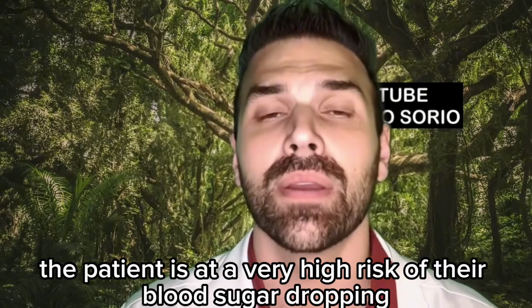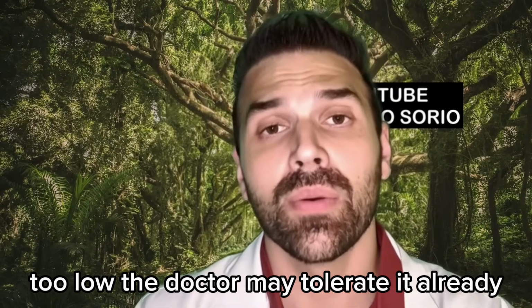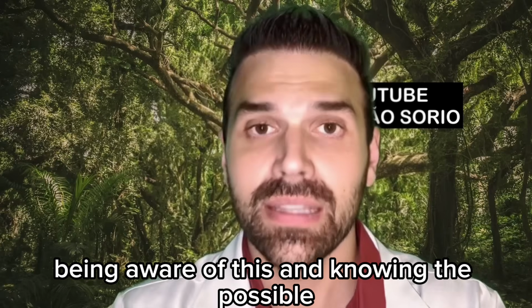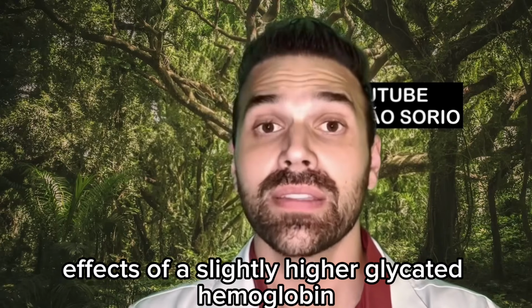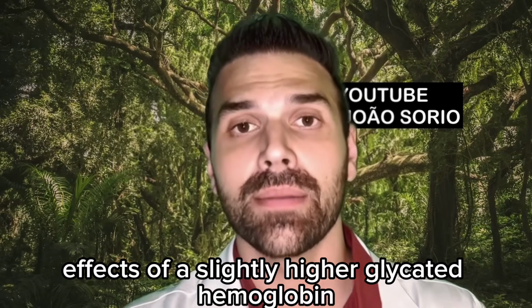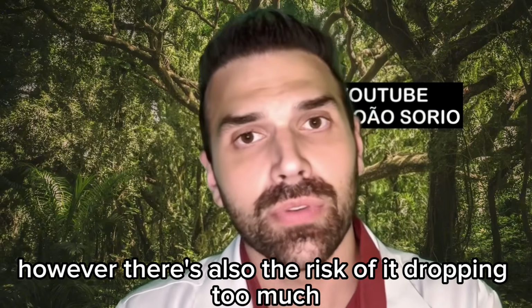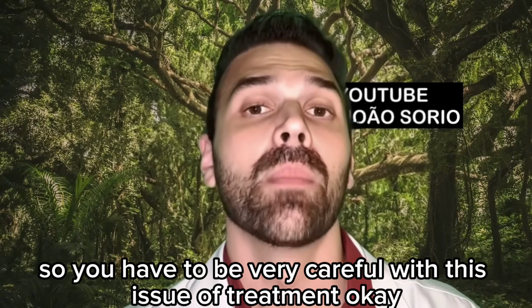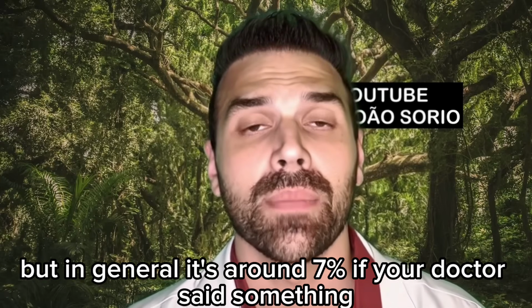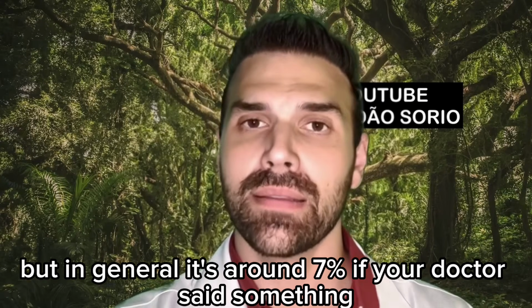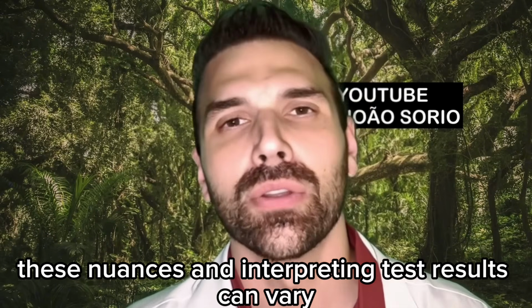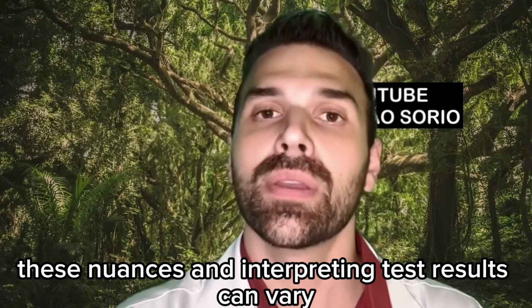If the patient is at a very high risk of their blood sugar dropping too low, the doctor may tolerate it, already being aware of this, and knowing the possible effects of a slightly higher glycated hemoglobin. However, there's also the risk of it dropping too much, so you have to be very careful with this issue of treatment, okay? But in general, it's around 7%. If your doctor said something different, that's why I mentioned it, right? These nuances in interpreting test results can vary.